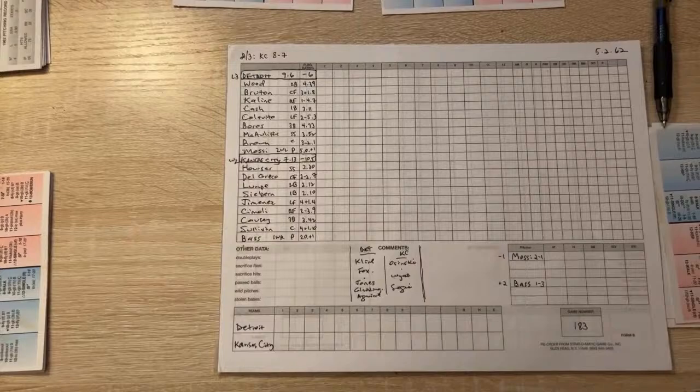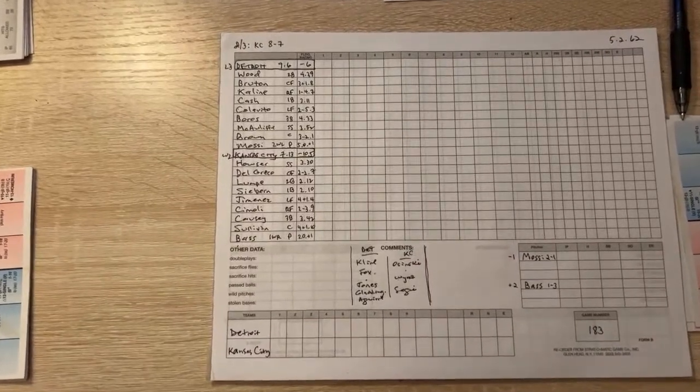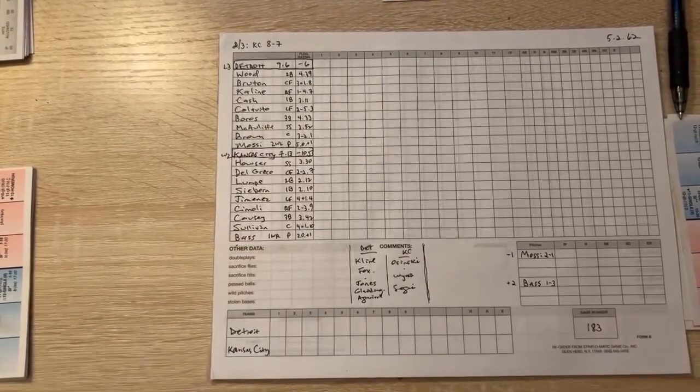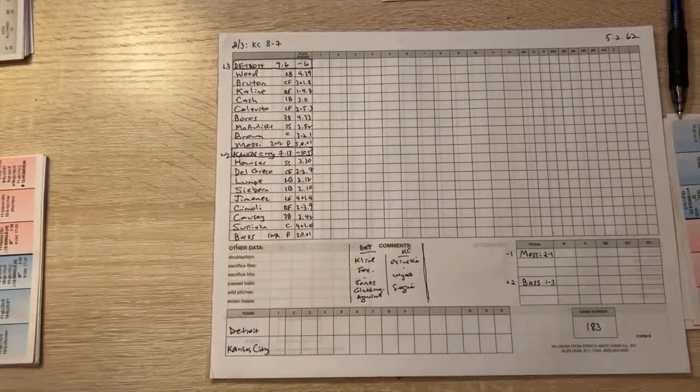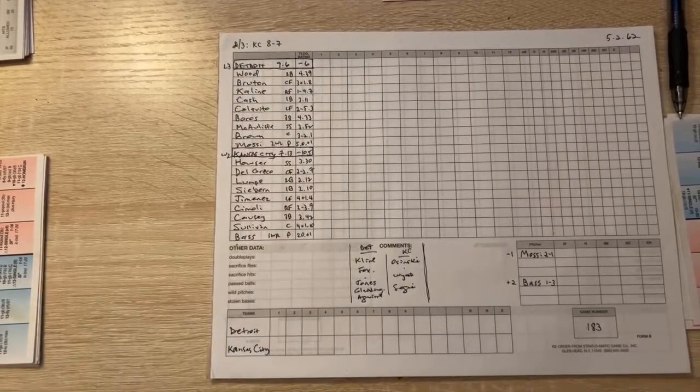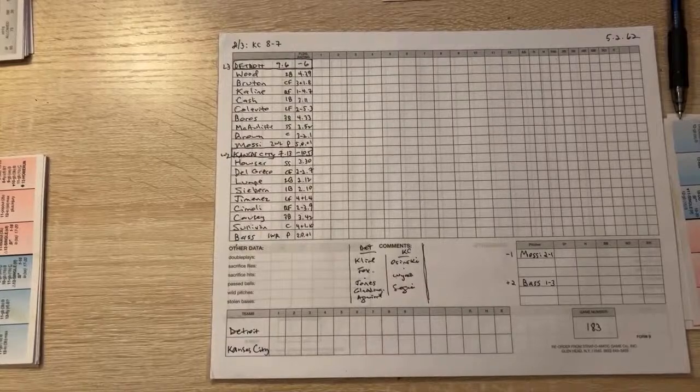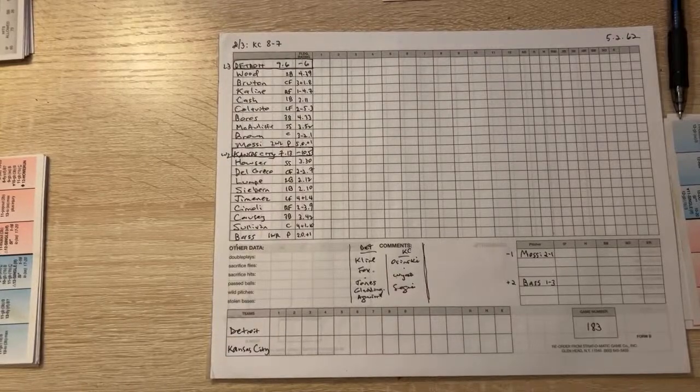Greetings, everybody. It's Jeffrey Guterman here with the Strat-O-Matic Network, and we've got a ball game, the Detroit Tigers at the Kansas City A's in the 1962 replay. It's dated May 2, 1962. It's the second of a three-gamer. KC won the first one 8-7.